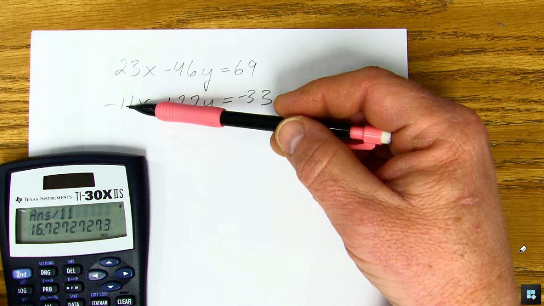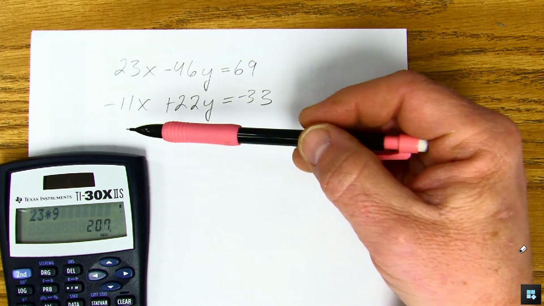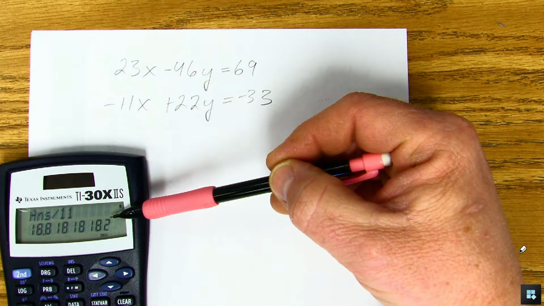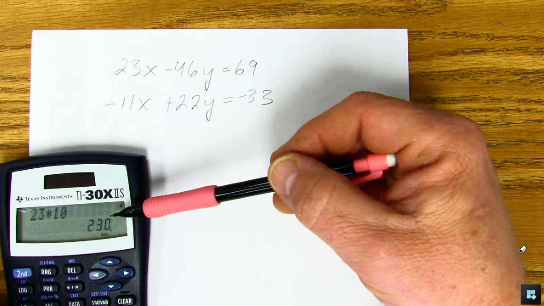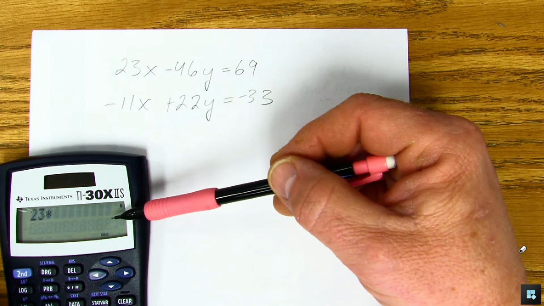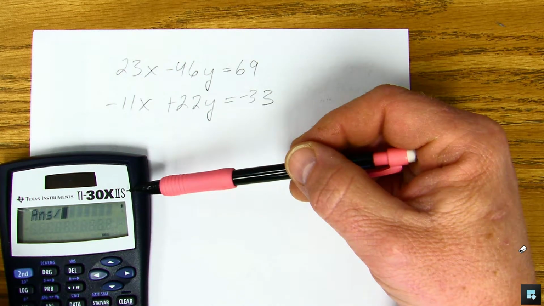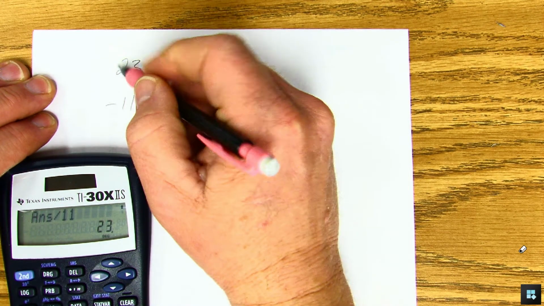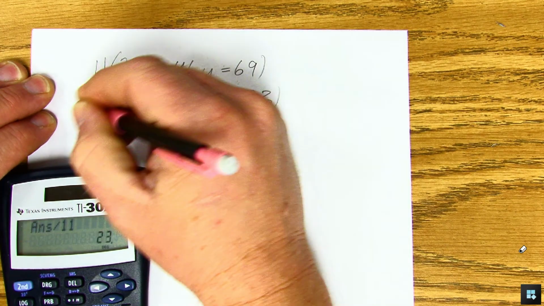So that didn't work. So let's try 23 times 9. That's 207. Divide that by 11, and that didn't work. Well, we're getting close here. 23 times 10, and divide that by 11, that's not going to work. But I bet if I take 23 times 11, that's going to be divisible by 11, and sure enough, it is. So you could multiply the top by 11 and multiply the bottom by 23.